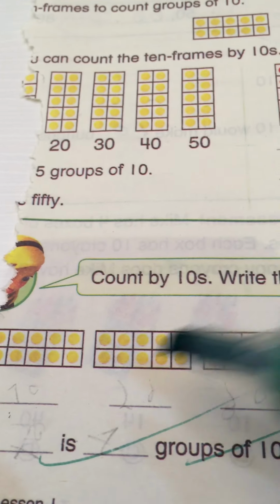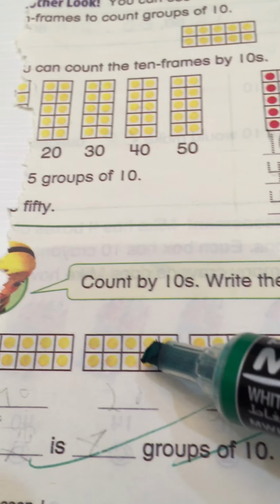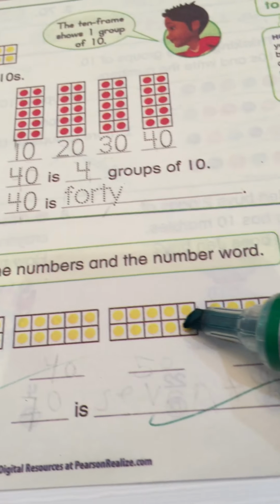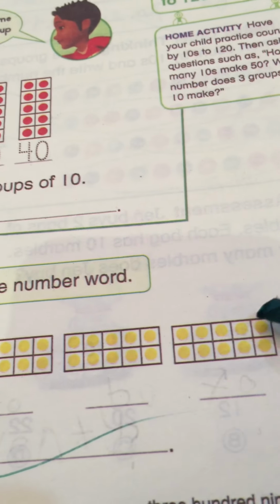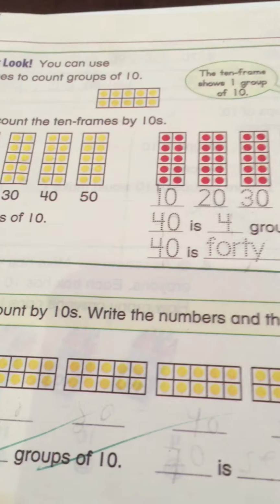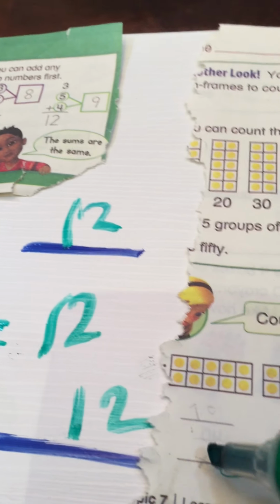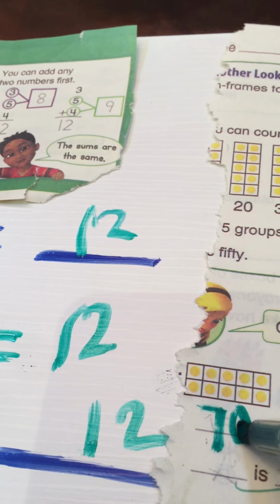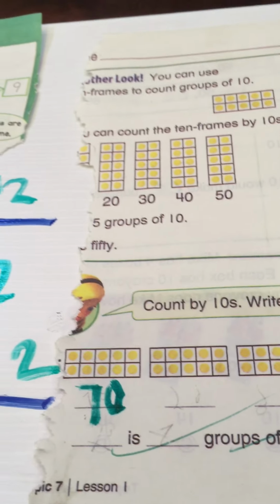So here, look at this big number. So I have 10, 20, 30, 40, 50, 60, 70. So I have 7 tens. That means my number will be 70. So my number is 70. Okay? Then if I have 70, how many groups of tens in this 70?